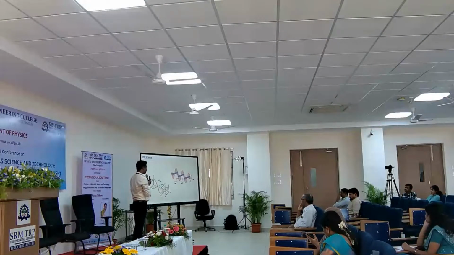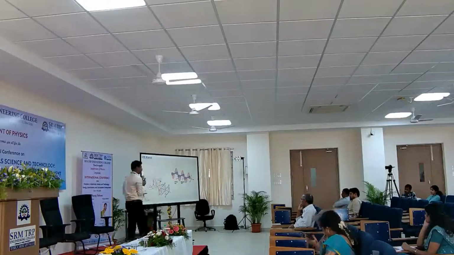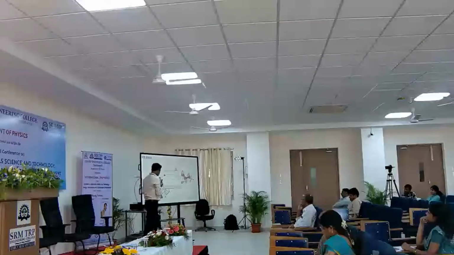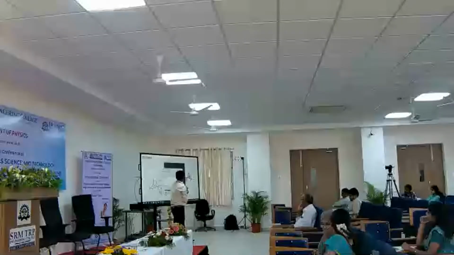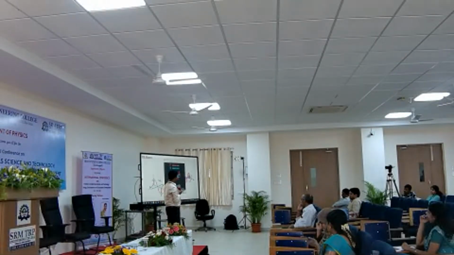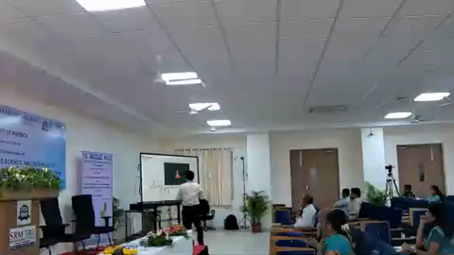So this is the symbolic representation of the electromagnetic wave. It also has two components: one is the electrical part, another is the magnetic part. Both are perpendicular to each other. Another thing is that the electric and magnetic fields are perpendicular to the field direction. However, both have the same amplitude at the same time. So the electric and magnetic fields are of the same magnitude at the same time. That is the property of electromagnetic waves.